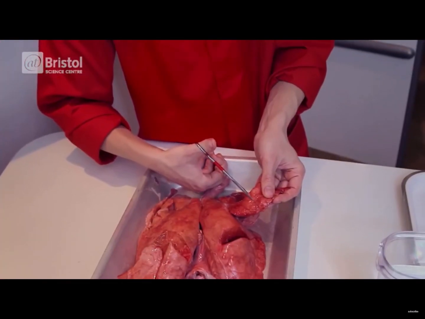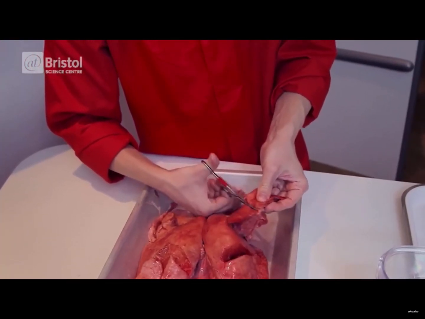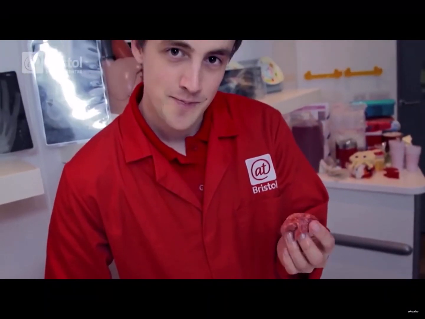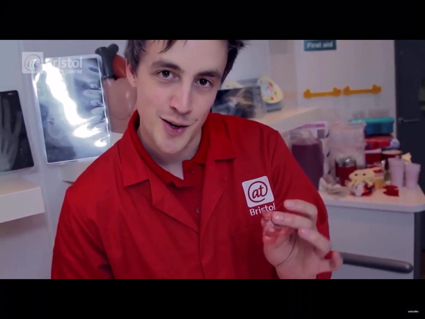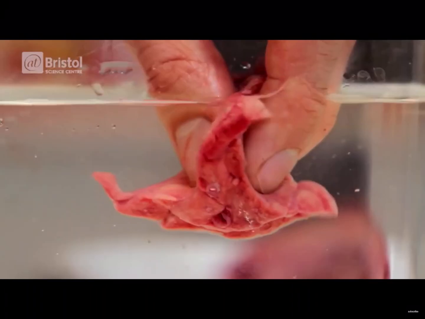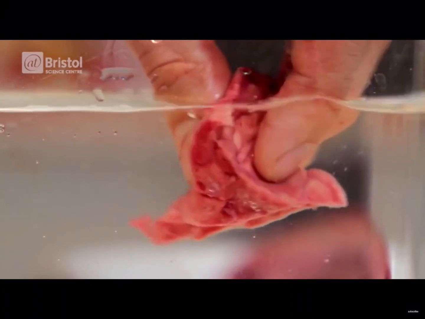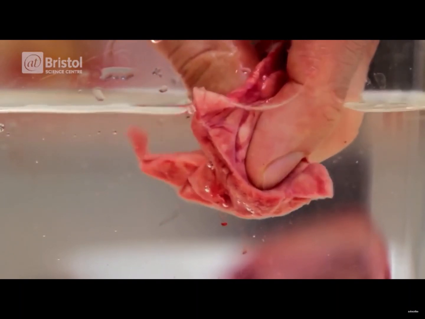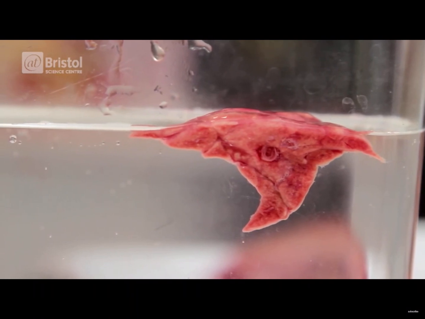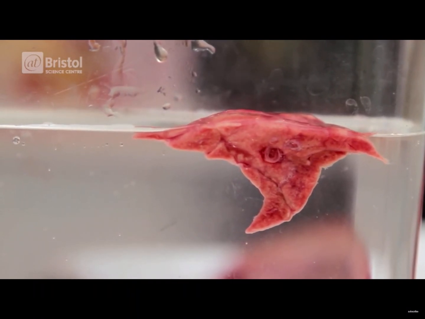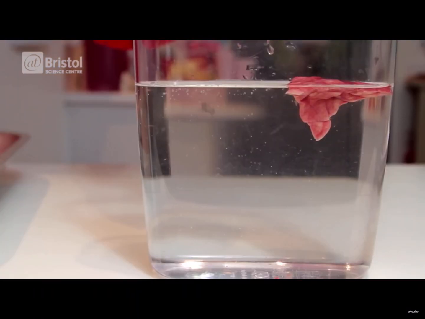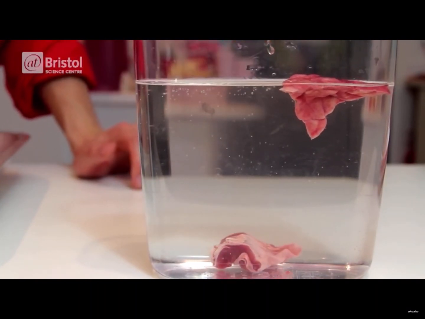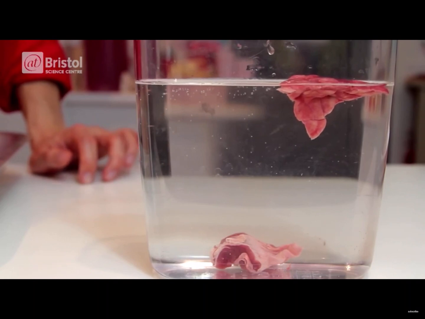Now we can't see these alveoli, but if we cut off part of the lungs and drop it into some water, then we should be able to see what's inside it. So we can see the lung floats on the surface of the water because of the air inside it. And if we compare this to a bit of the diaphragm, without that air in it, the muscle is far more dense, and so it sinks.